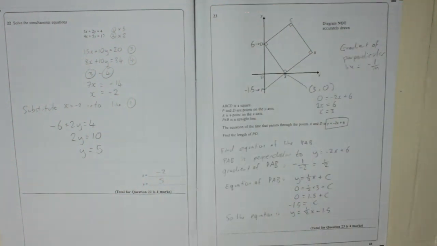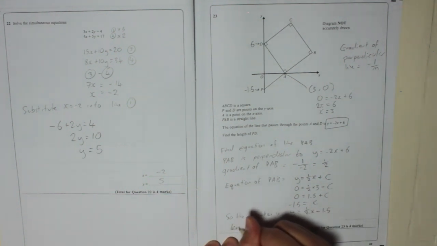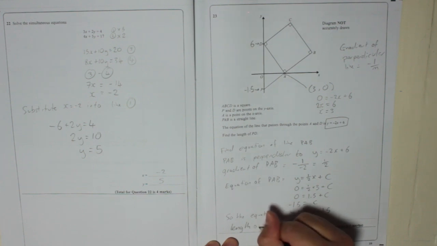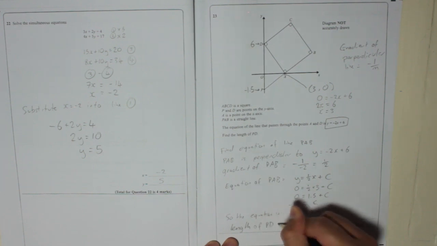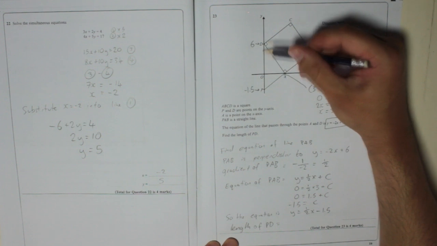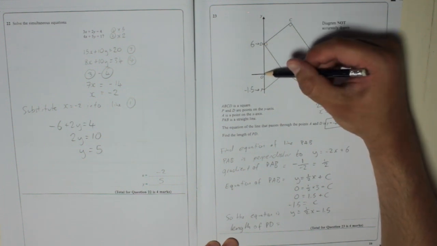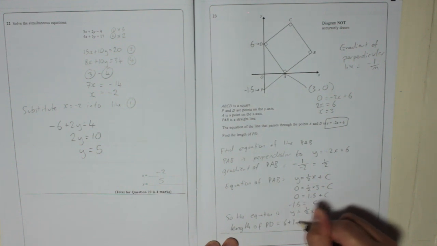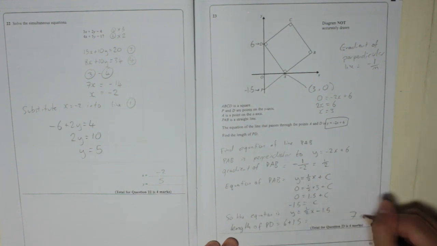So the length of PD is 0 to 6, so 6, plus 0 to minus 1.5, 1.5. So it's 6 plus 1.5, which is 7.5.